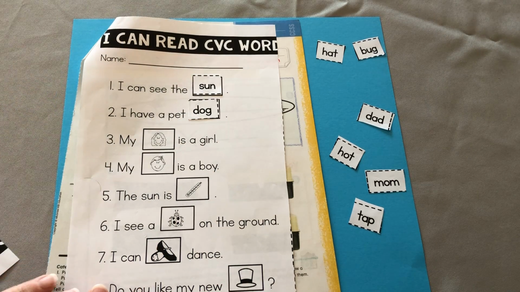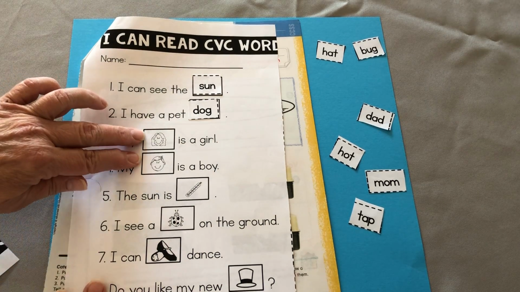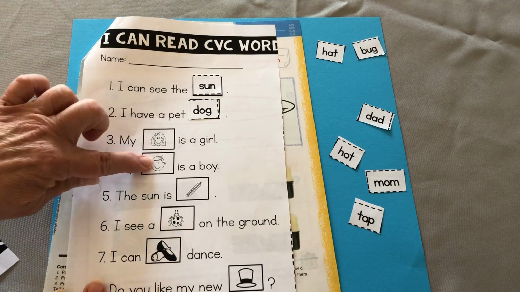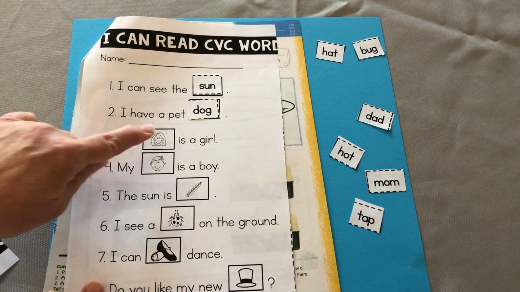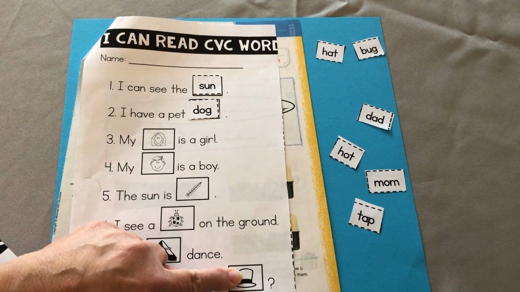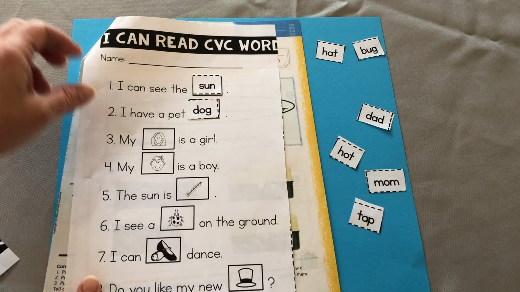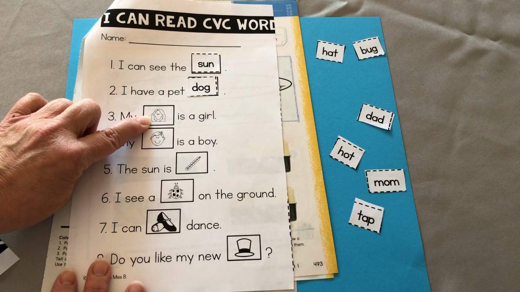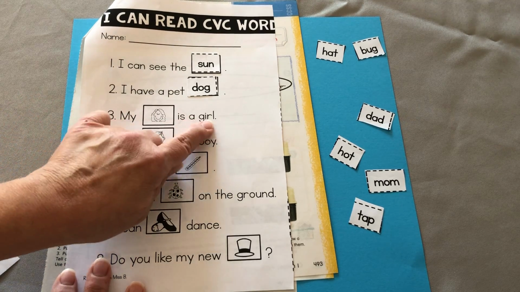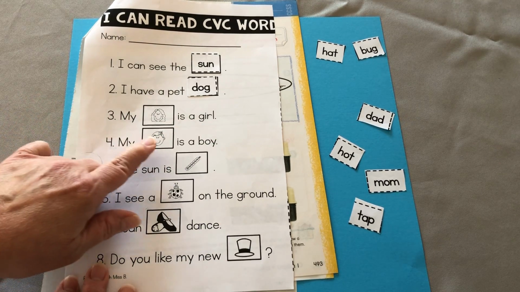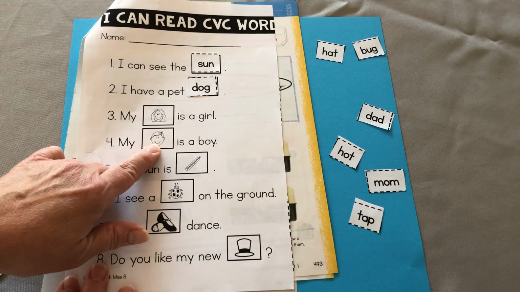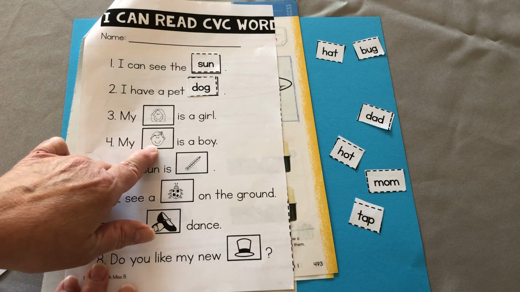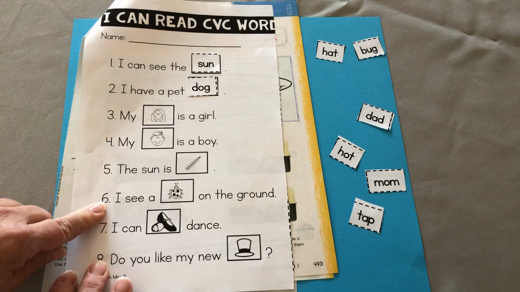You're going to continue, and I'm going to give you a little clue about these 3 pictures because they are a little tricky. But I'm going to read all the picture names because they're all a little bit tricky. So here we go. This is mom. My mom is a girl. My dad, oh, we found that word. I bet you can find it again. My dad is a boy.